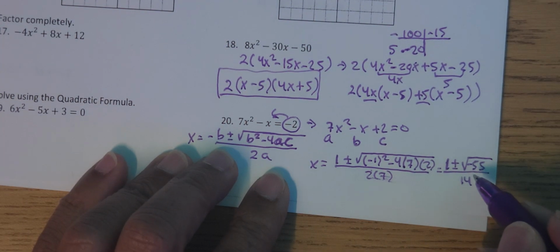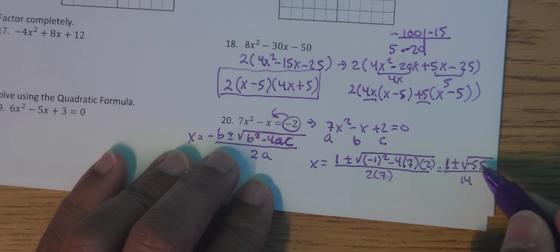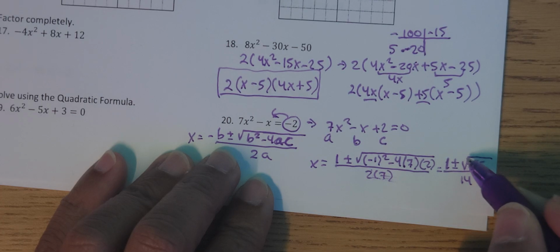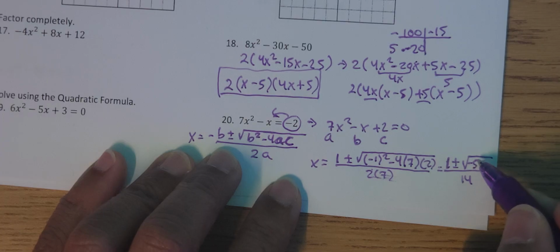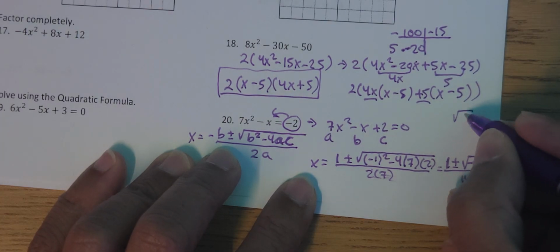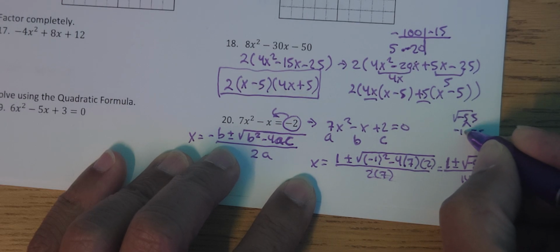Well, 55 is not prime, but the only factors of 55 are 5 times 11. 5 is prime and 11 is prime. Since this is negative, we could factor out i from here, right? So this is, let me just write it here, negative 55. I can separate negative 1 times 55.